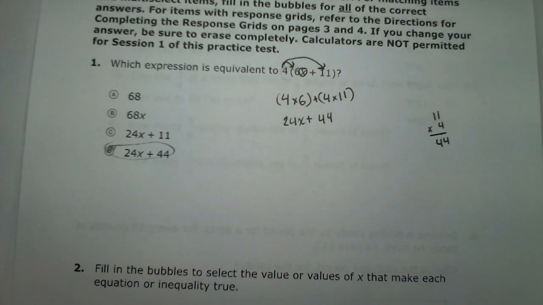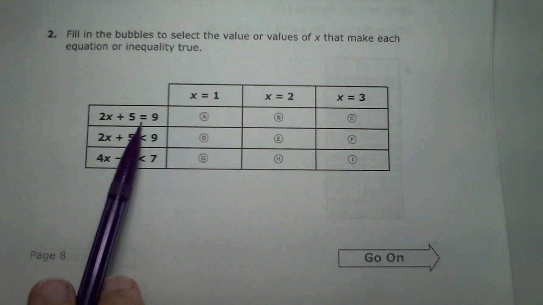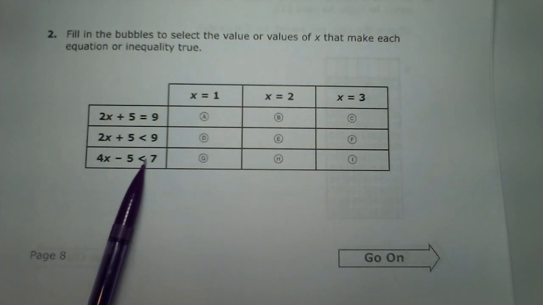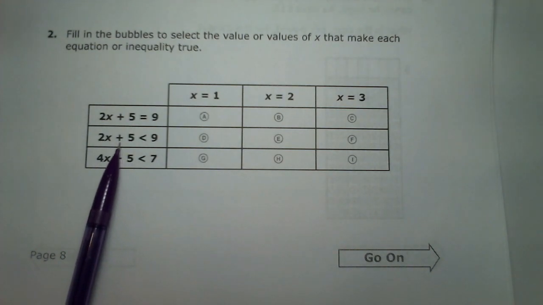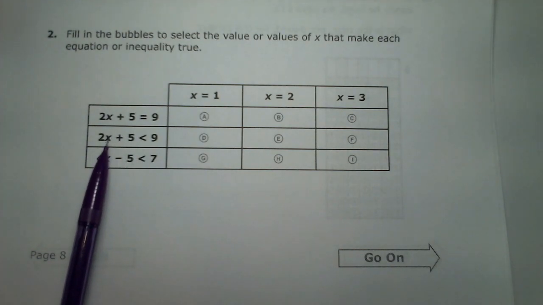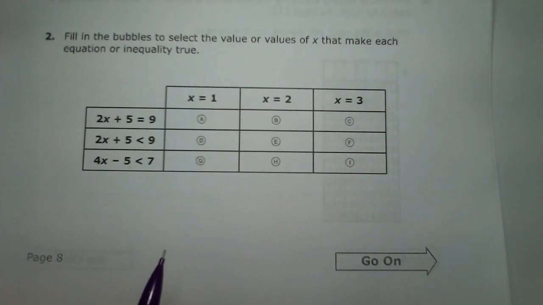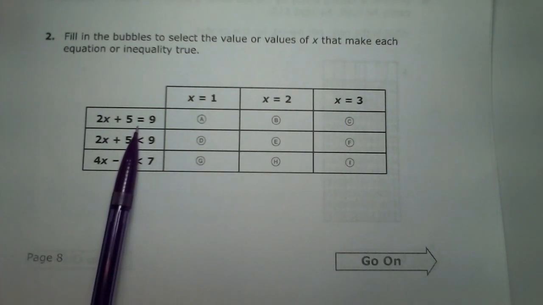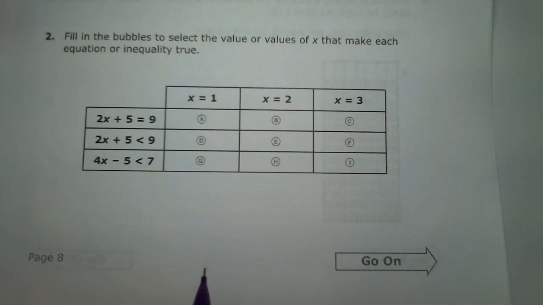Alright, now Noah's going to teach you number 2. Okay, number 2 is basically a trial and error problem. But real quickly, we should go over each of these symbols. This and this are not equal to. So that means that if we get 7 right here, or if we get 9 over here, it still isn't correct. We're going to explain that a little bit more in detail later. And then this equal sign means that there can only be one correct answer. Only one x can equal 9. So let's go over that.